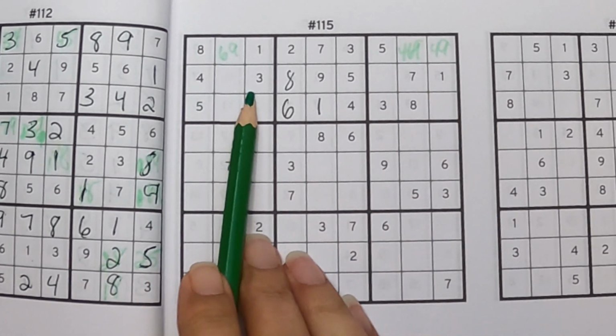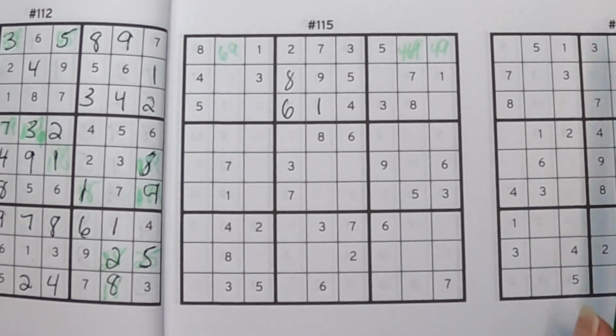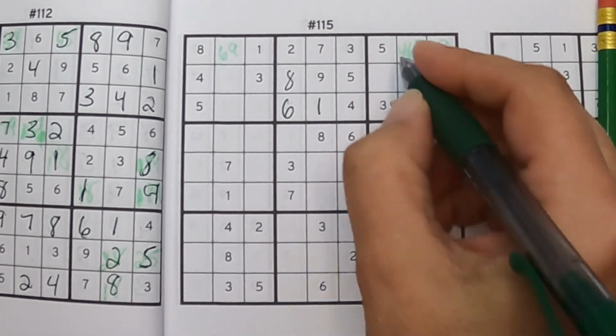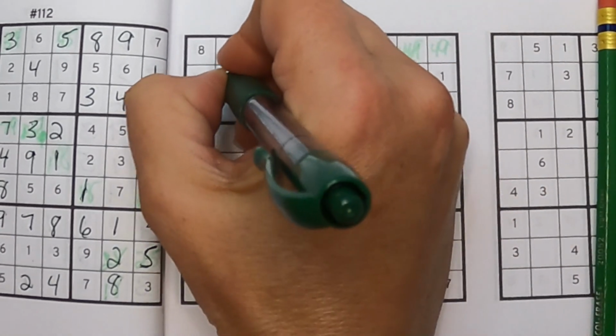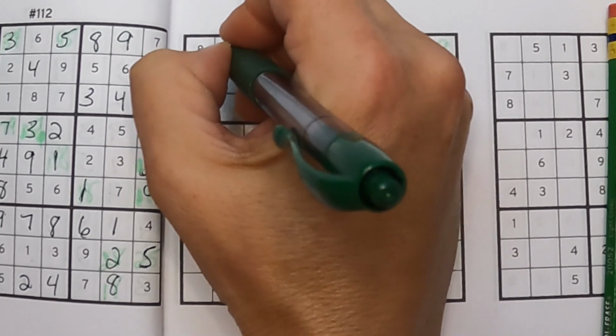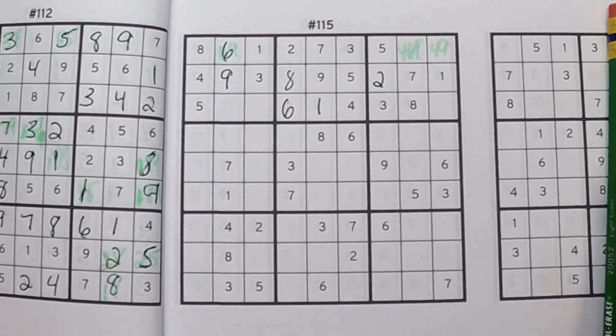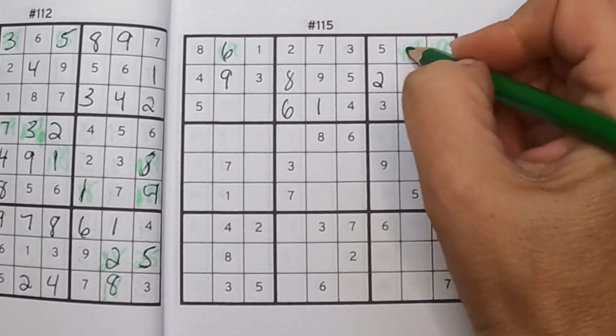For this row, we're missing 2 and 9. We've got a 9 here, so 2, 9. That 9 makes this our 6. We can get rid of this 6.